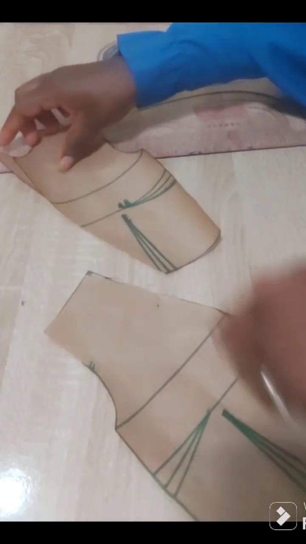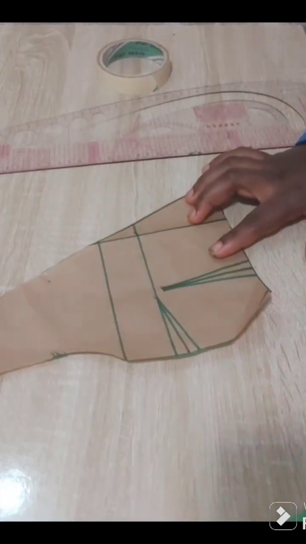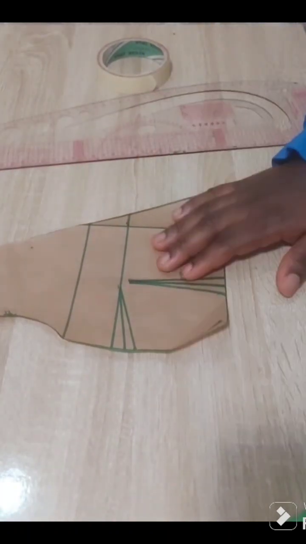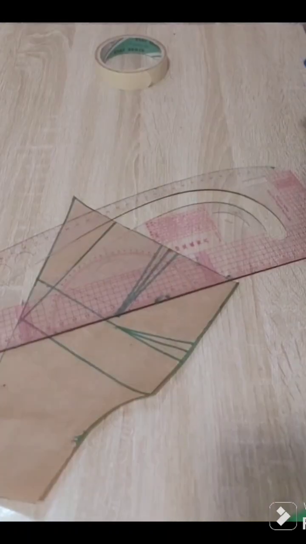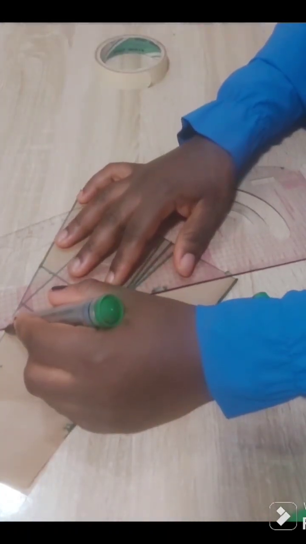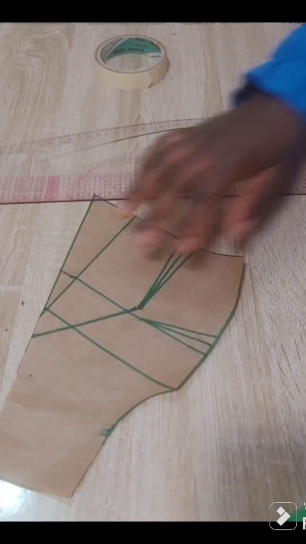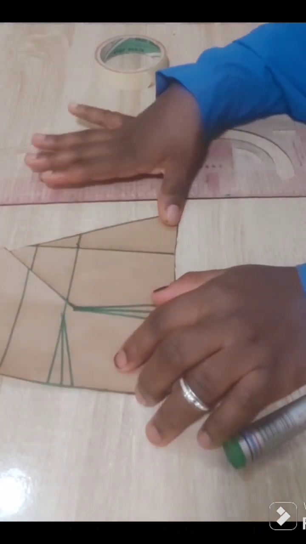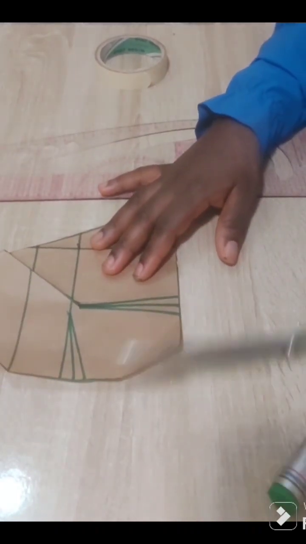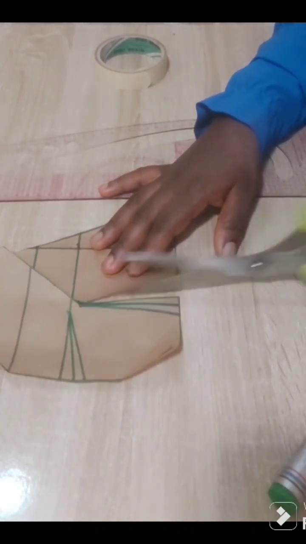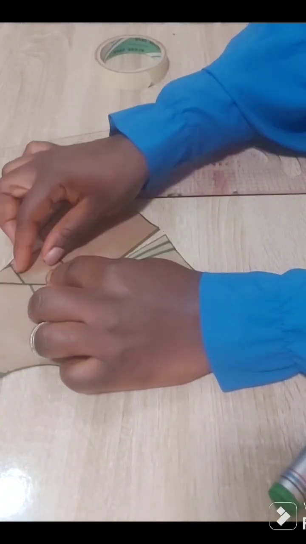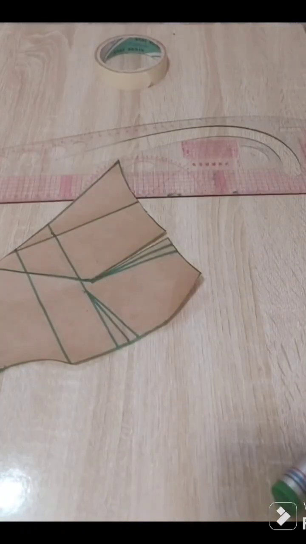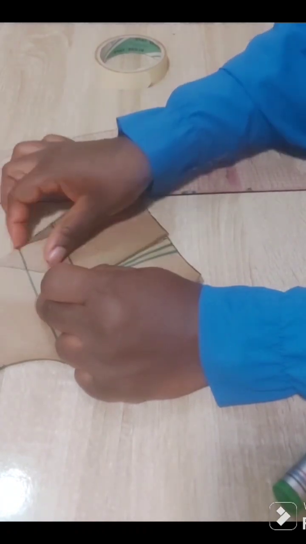So next I will just draw a line to connect to the apex, that is the bust point, and I will just slash that line through the dart leg and overlap it like just half an inch.